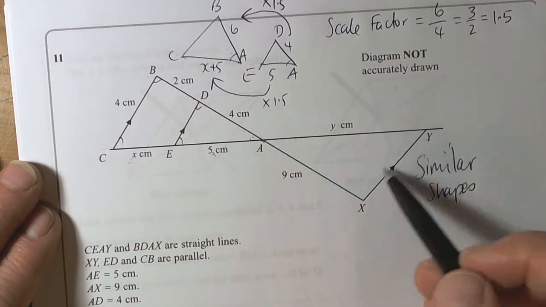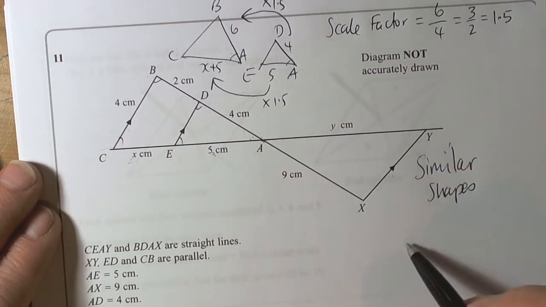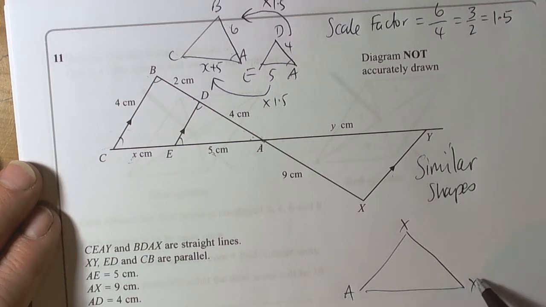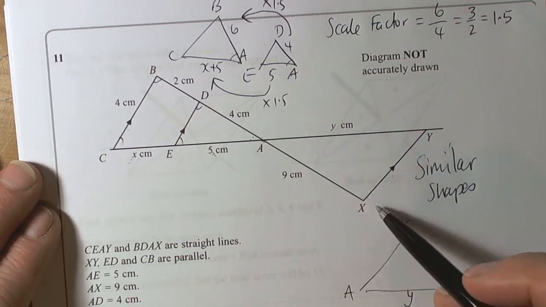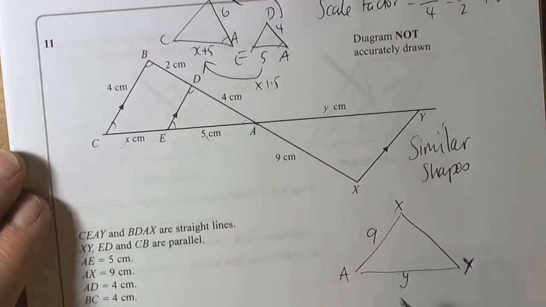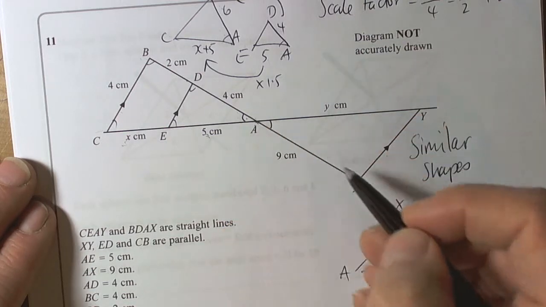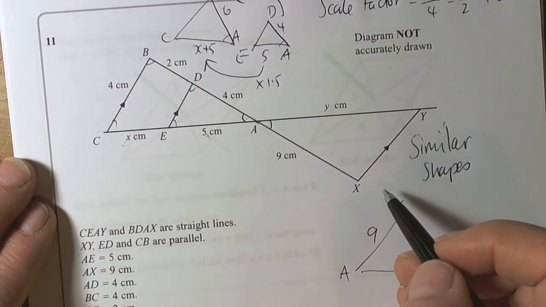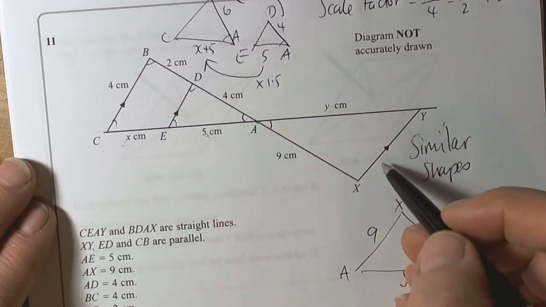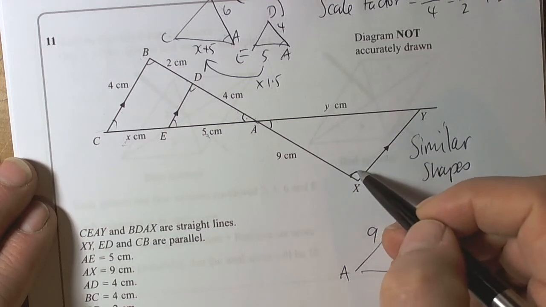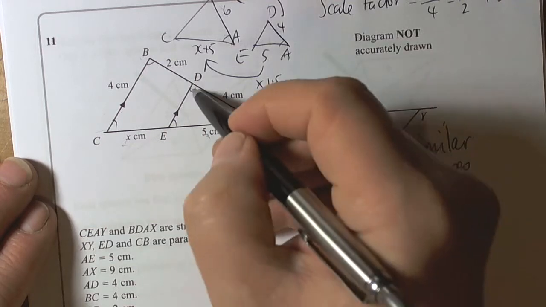Well, again, we can see here that we've got a triangle, so we can sketch that out, and x, a, and y, big y across, and then this is the little y. And they're telling us the length of AX is 9. We need a corresponding triangle to this one. Well, let's have a look. That angle is the same as that angle. By parallel lines, we can see that this angle here is the same as this angle.